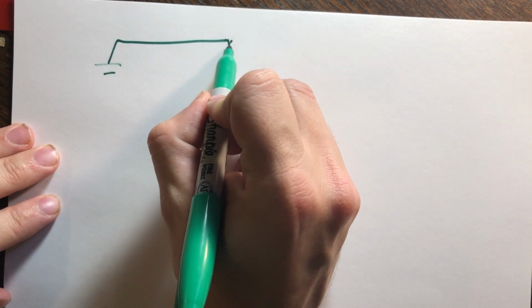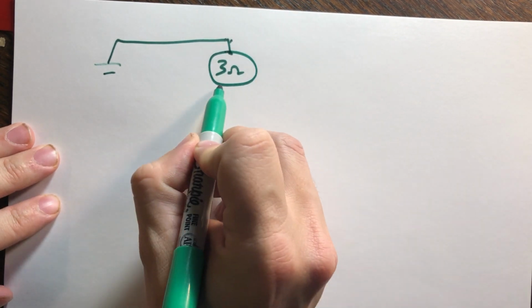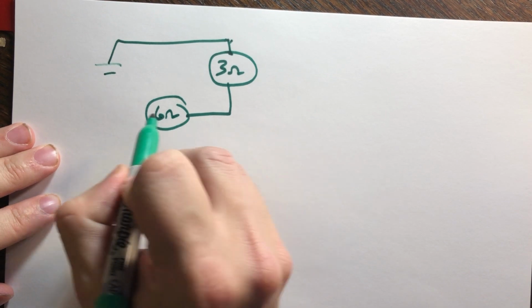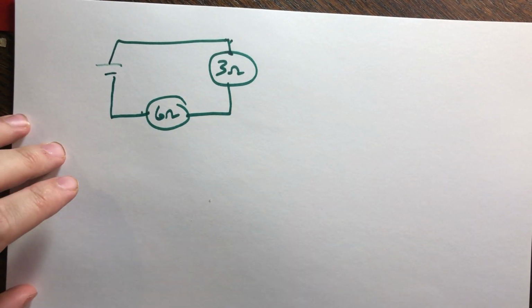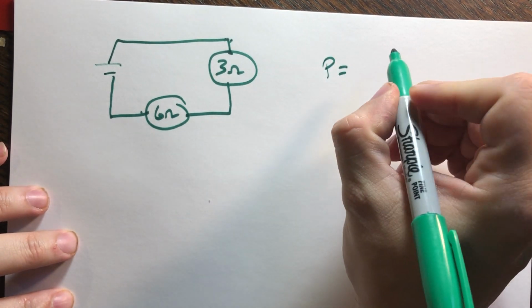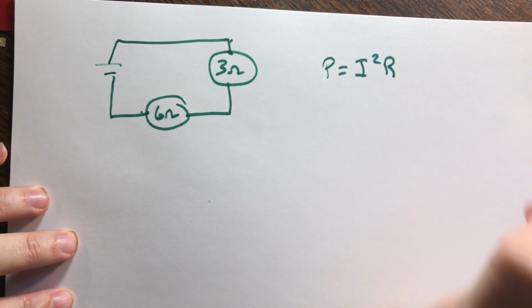And we go with, say, a 3 ohm light bulb. My light bulb's a circle. And a 6 ohm light bulb. And then back to the battery. So very simple in series. We also need to know that one of the equations for power we've talked about is current squared times resistance.